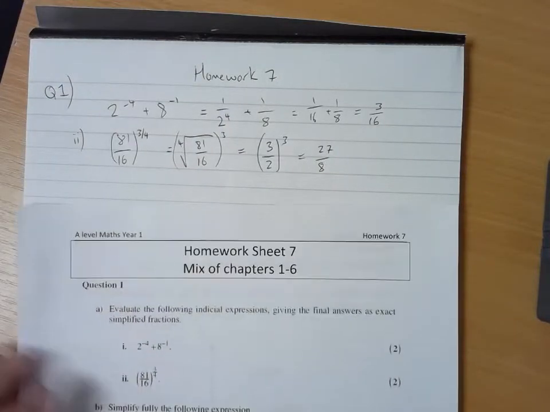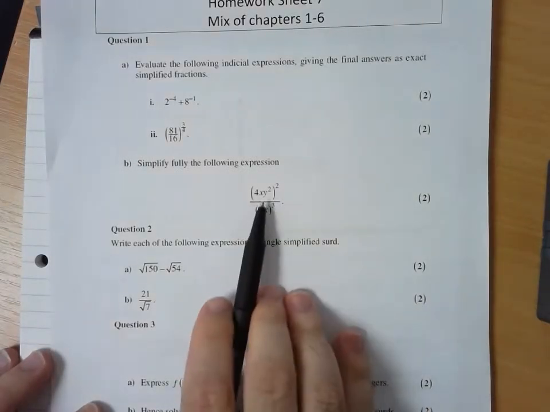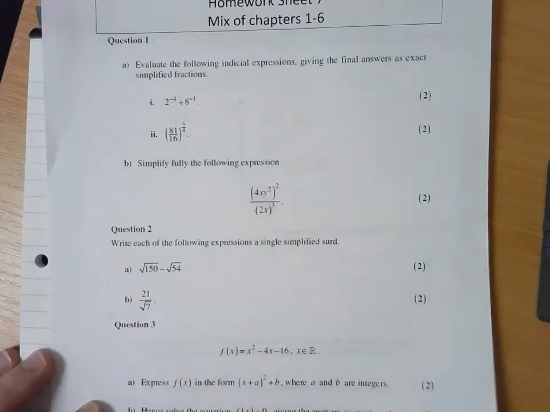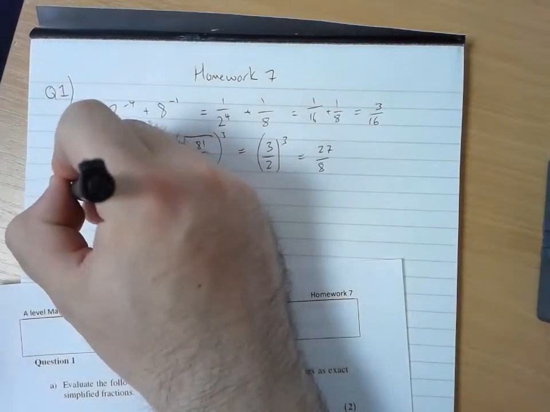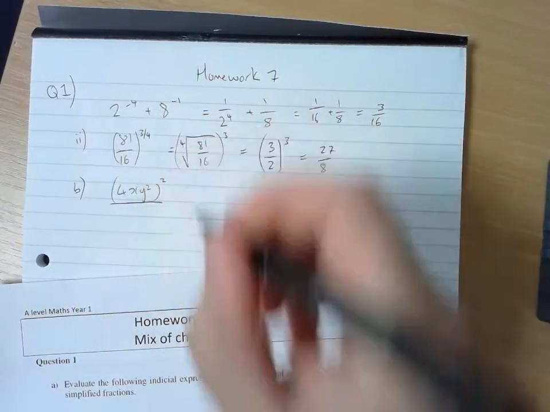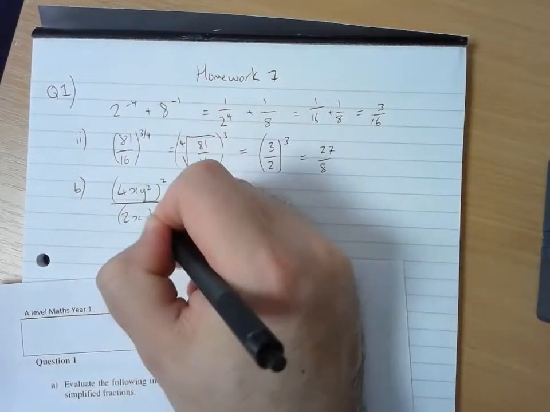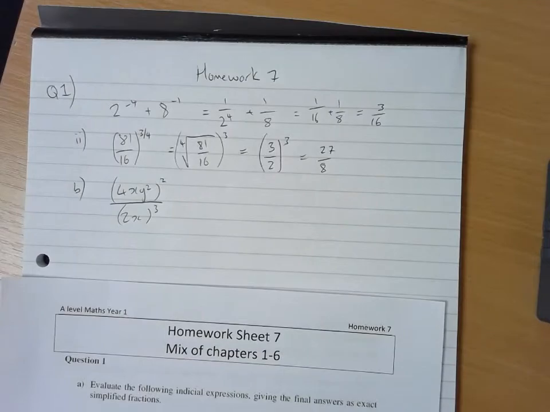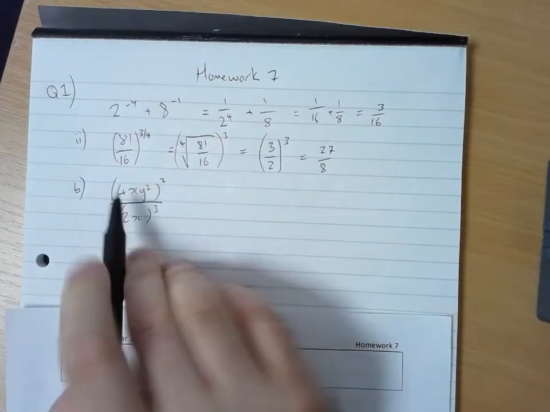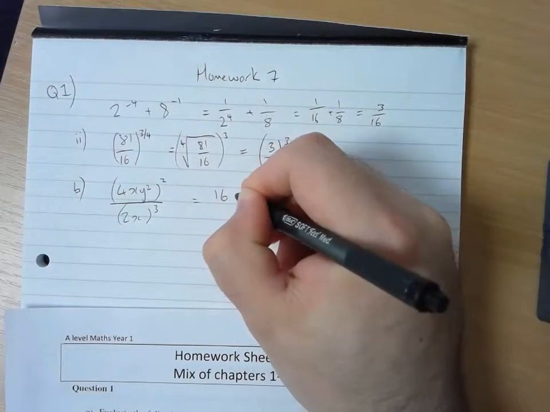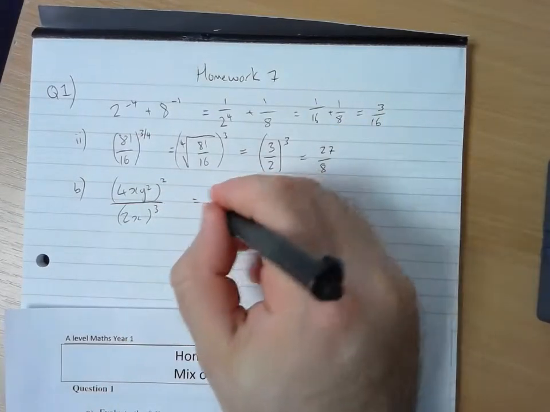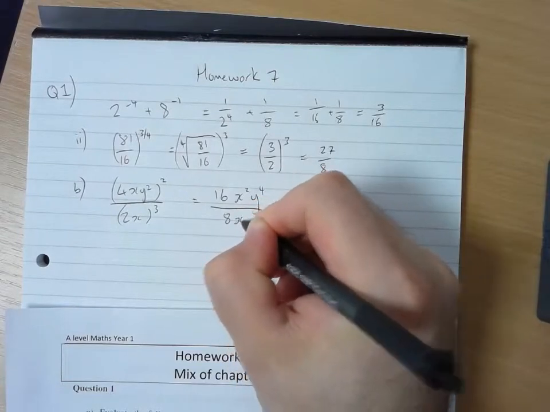For the last one, we have some algebra to simplify. We see here that this is inside a squared bracket, so we're squaring everything on the top. So for part B, we have 4xy squared, all squared, over 2x, all cubed. What we're going to do first is we're going to do these powers, because BIDMAS tells us to do powers first. Remember, we're going to square everything inside here, which means we get 16 x squared y to the 4, with a power to a power, so we multiply, and on the bottom we've got 8 x cubed.